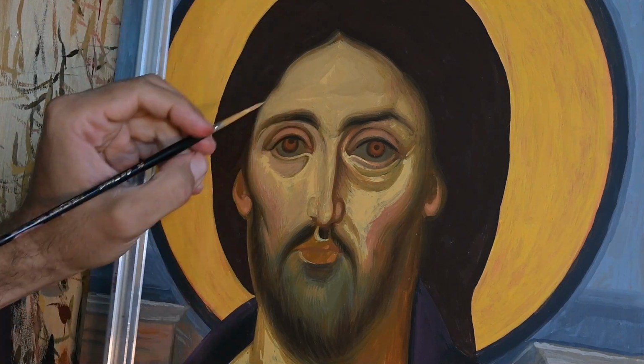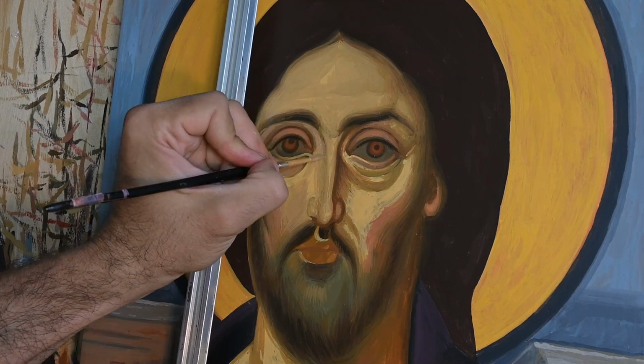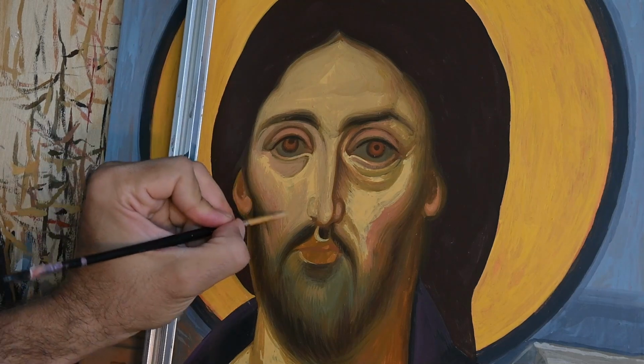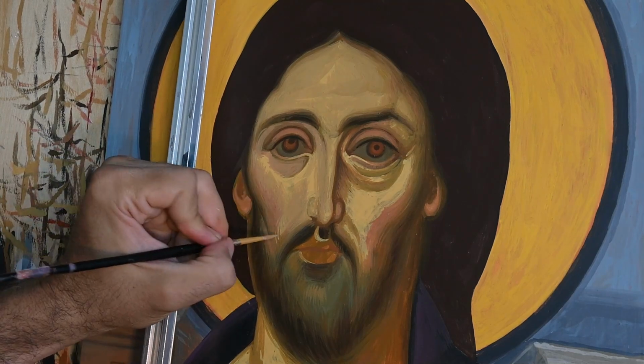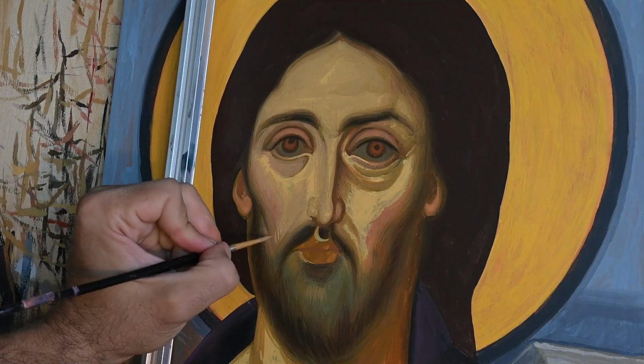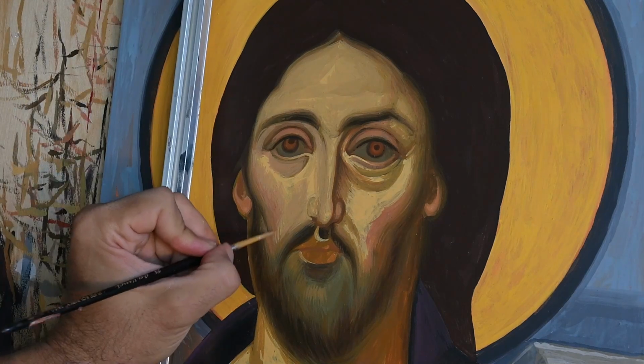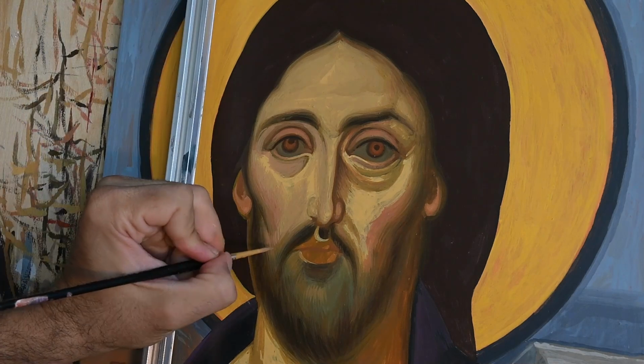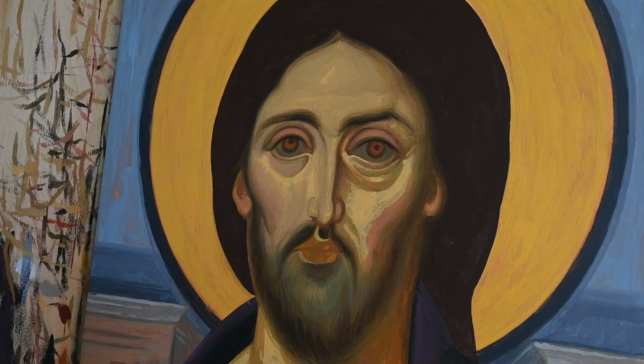I also observe how light in the tonal scale the area below the eyebrow is, and I have to keep this as I see it on my reference. It's also an element of naturalism here. We don't have these strong shadows underneath the eyebrows.